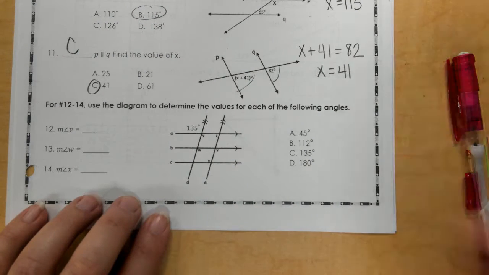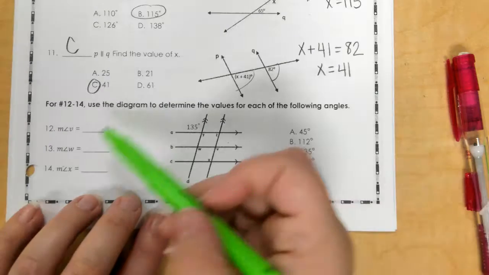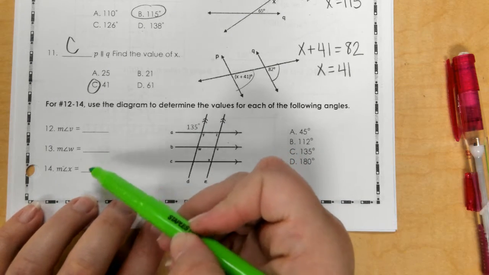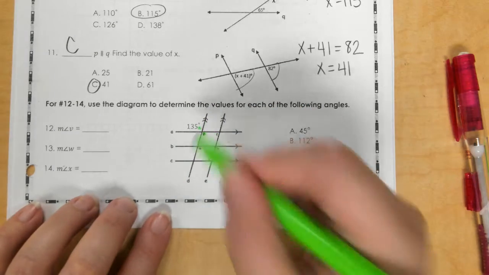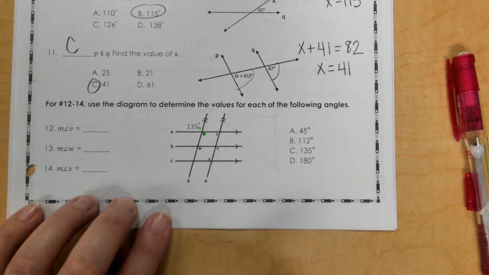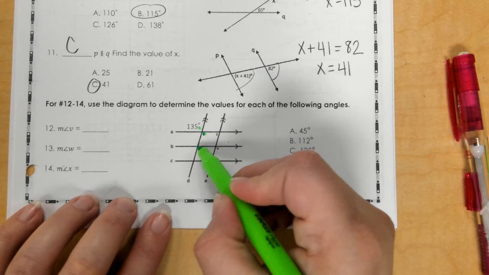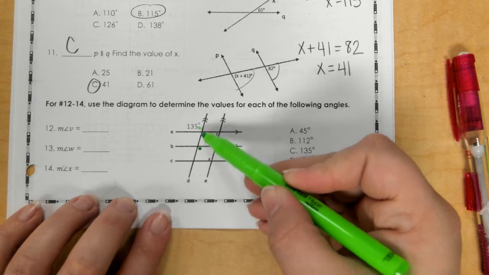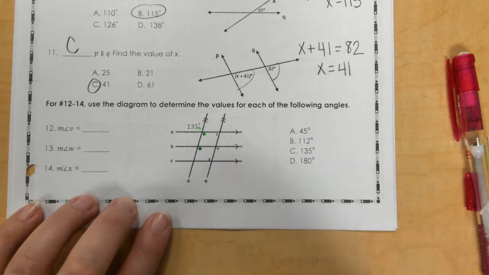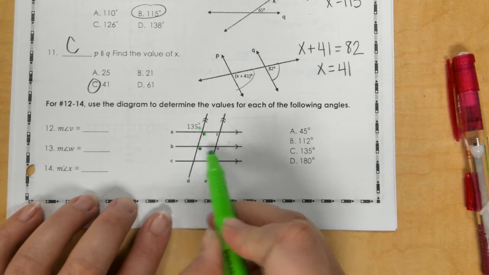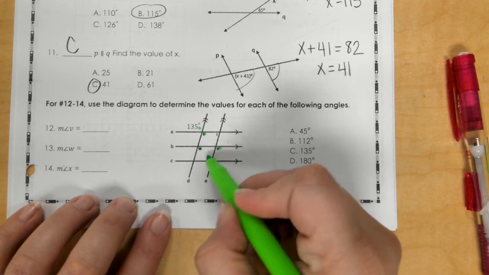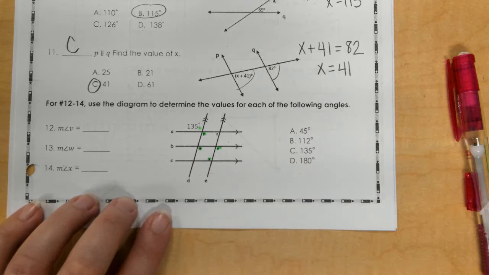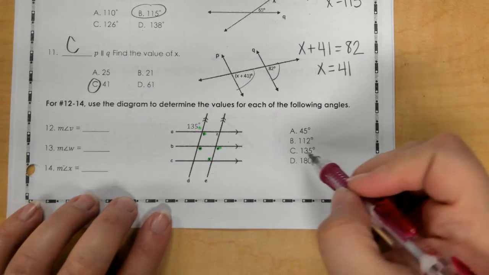Okay, in number 12 through 14, we have to find the value of V, W, and X, like these angle measurements. If I'm looking at this angle right here, Y is vertical, which is congruent. Now if I look at W, these are congruent because of corresponding angles. And if I go this direction, these are corresponding as well. And then X is alternate interior. So they're all congruent. So everything that I highlighted in green is congruent to each other. So these are all 135.